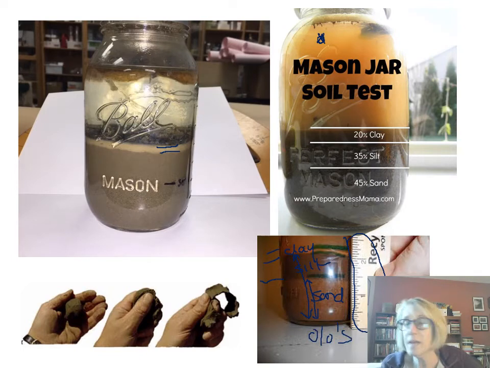You can also get a rough idea just by feeling the texture of it. So mix the soil with a little bit of water so you can form it into a ball. And again, think about clay. If you do this with clay, that's why we use it in our class, you can mold it into anything you want. So this is an example of a soil that has a lot of clay content because it can be molded into this ribbon fairly easily.